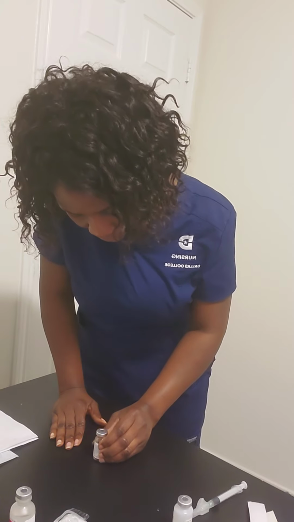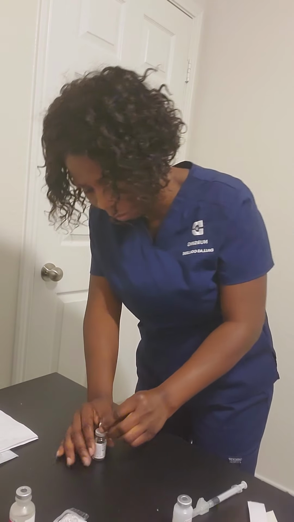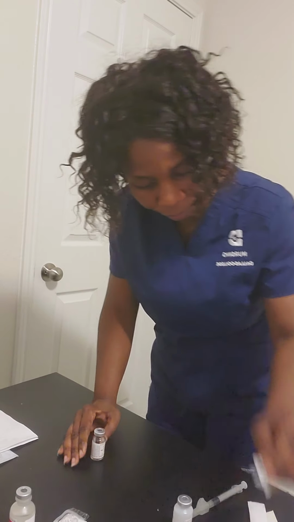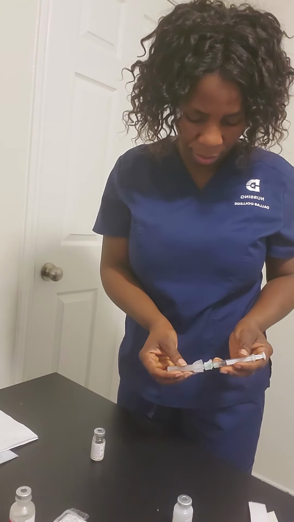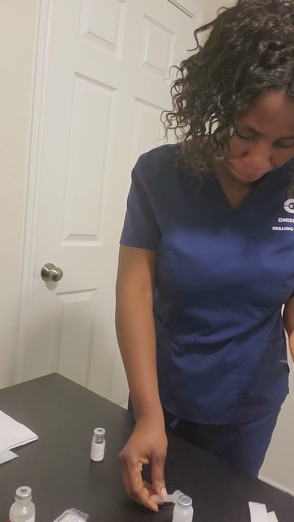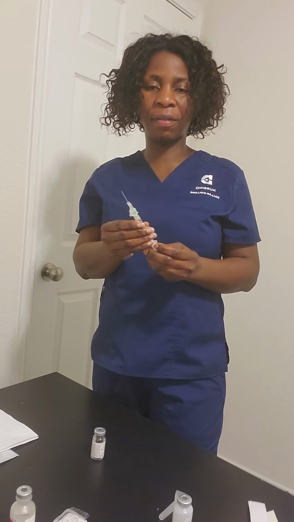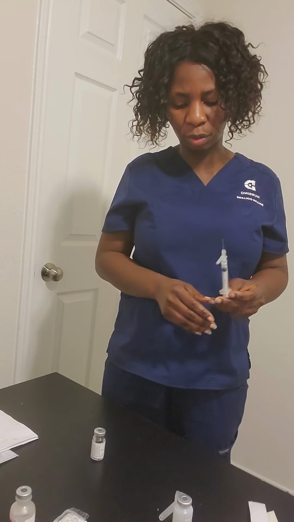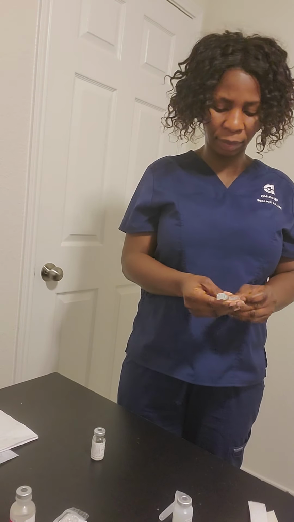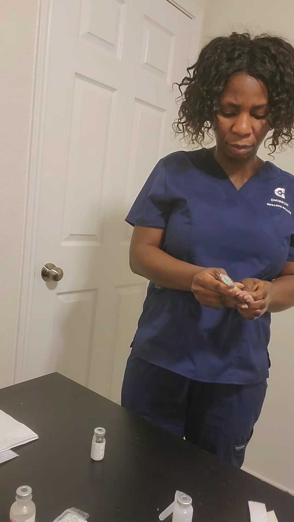I'm going to set the vial down, and I'm going to wipe again. Then I'm going to take off the cap of the needle, and I'm going to be drawing 2.5 ml of air into my ceftriaxone.